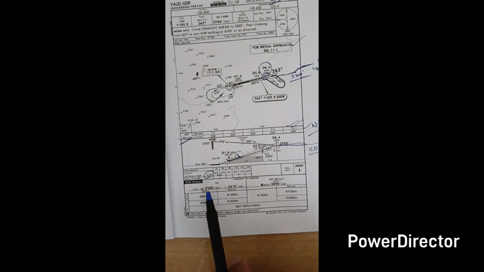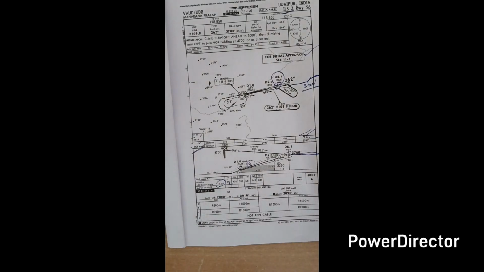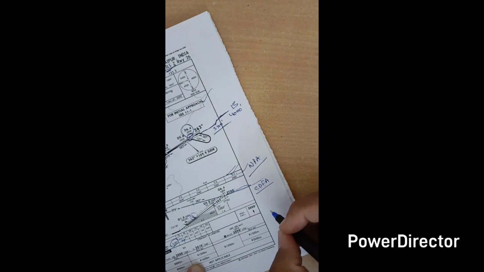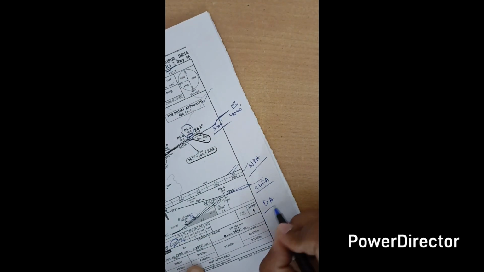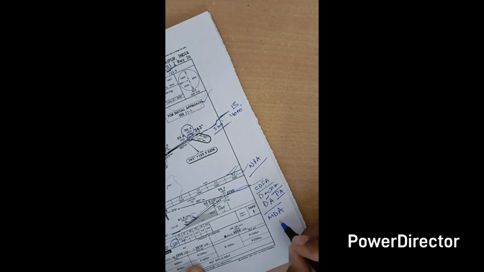Now these are the minimas as we discussed above. Over here it says ILS refer to minimas, decision altitude. Now a few things to add here. One thing is DA and the other thing is MDA. DA is decision altitude. Decision altitude is for precision approaches. MDA is minimum descent altitude. Now you cannot descend below this altitude, for safety reasons. This is for non-precision approaches.